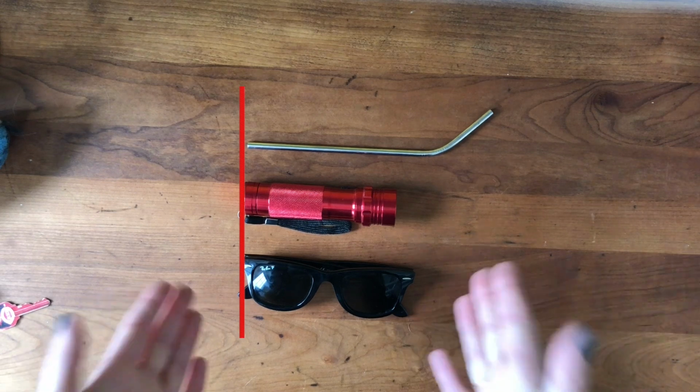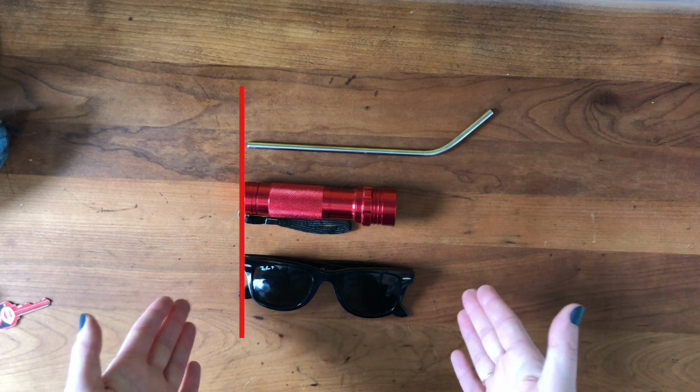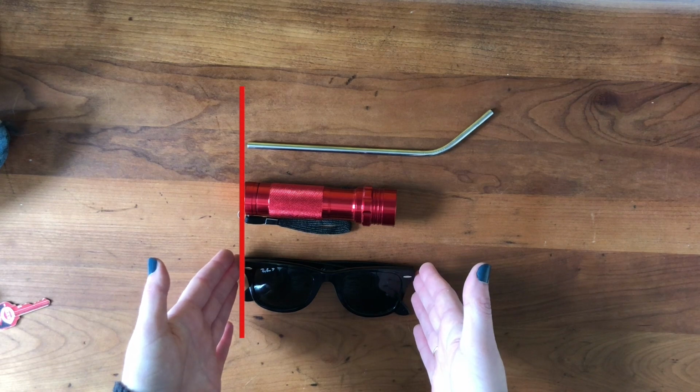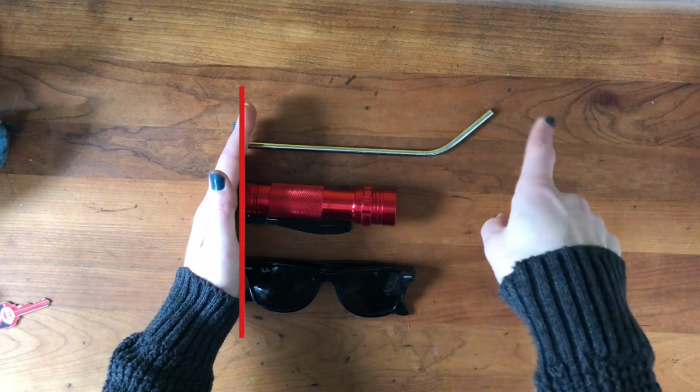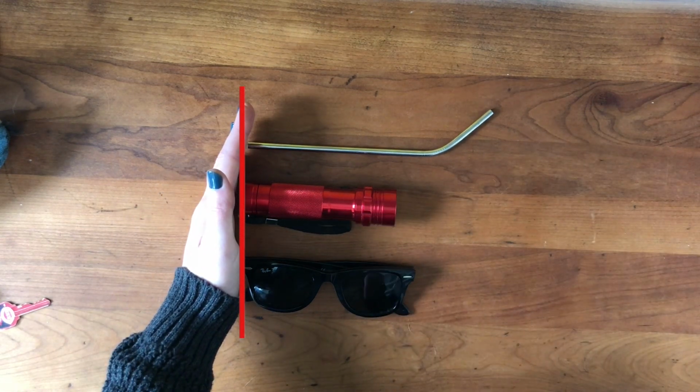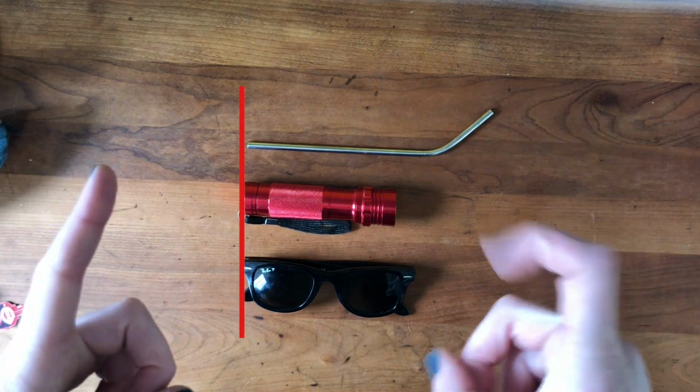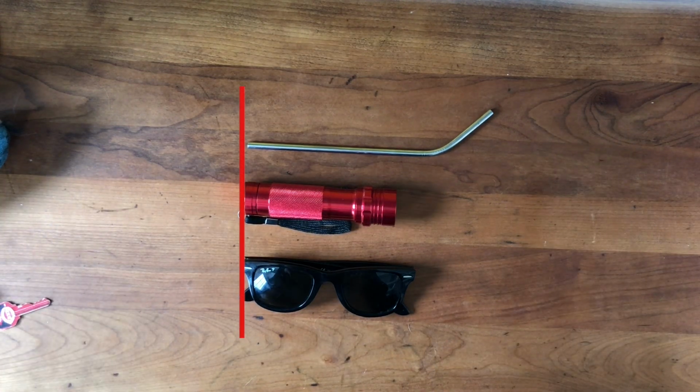And now we can look at our objects and make a comparison, which we're going to be doing tomorrow. So right now, I just want to see your 3 objects lined up so that you can tell which are longer, which are shorter. And you're just going to snap a picture and upload it on Padlet.